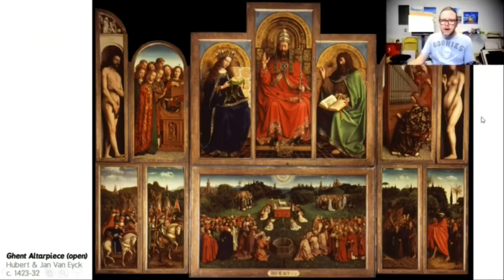All right. So why is this painting of importance? First off, it's the painting that made Jan van Eyck's reputation. His brother Hubert, as you see down there, it mentions that Hubert and Jan van Eyck worked on this piece. Hubert sadly died while this piece was unfinished.